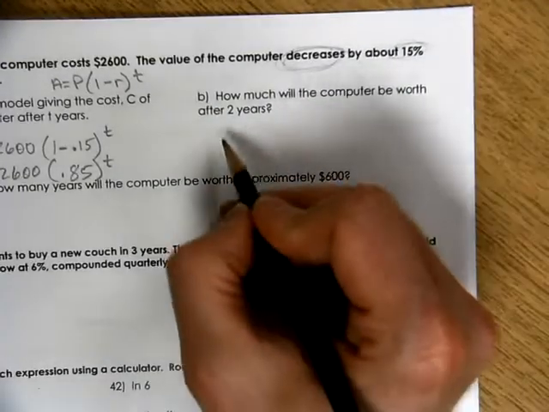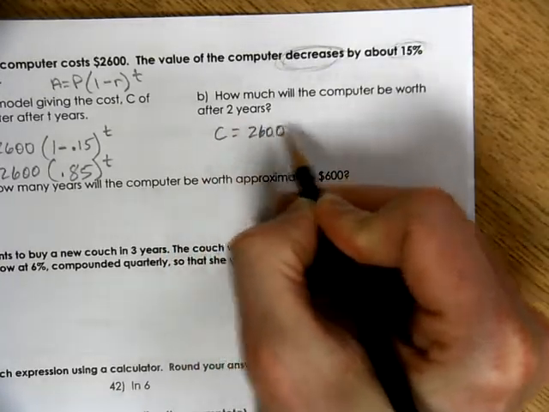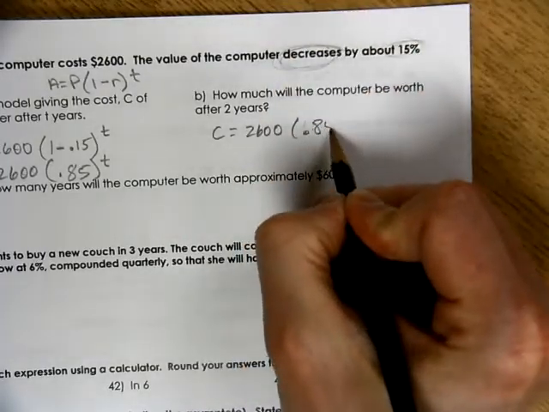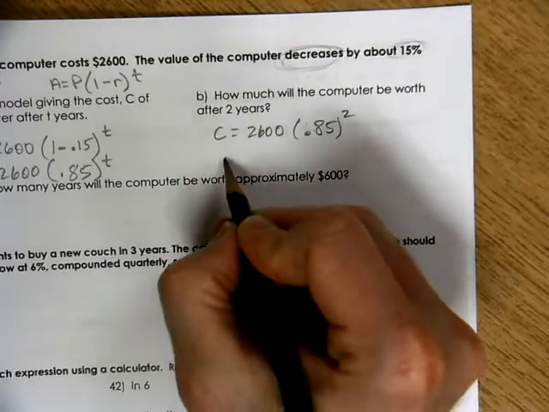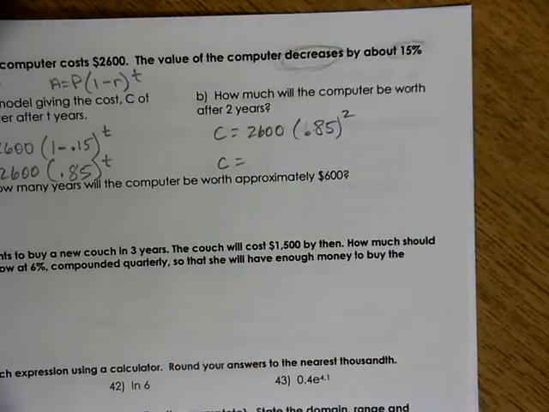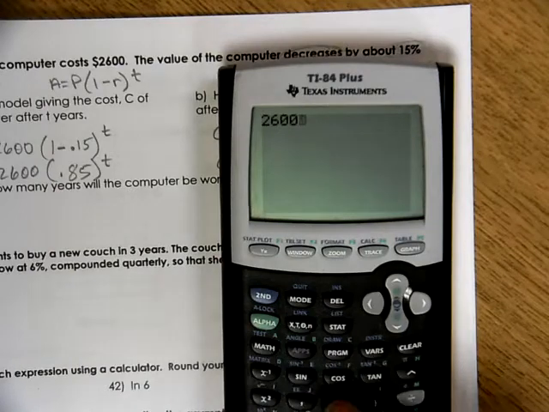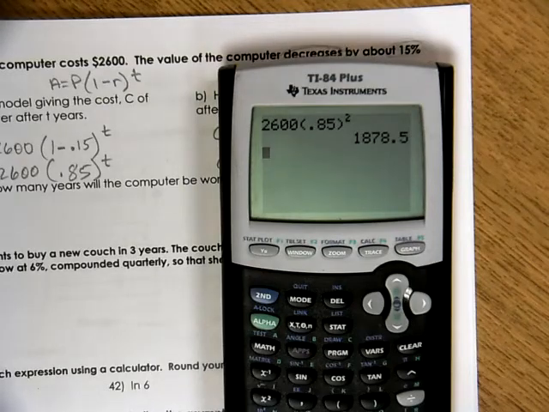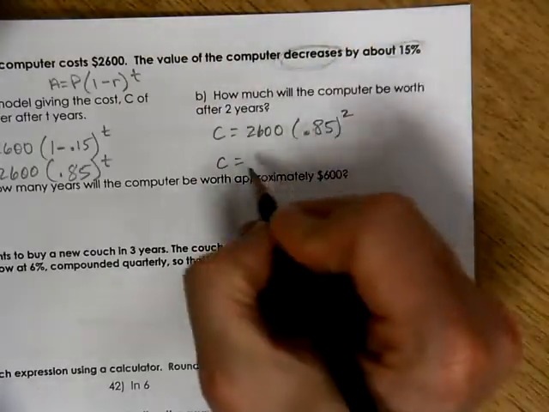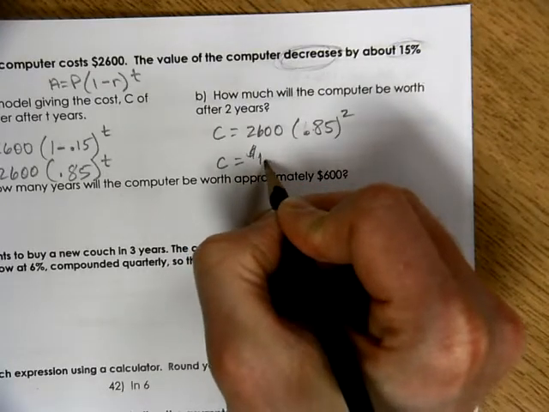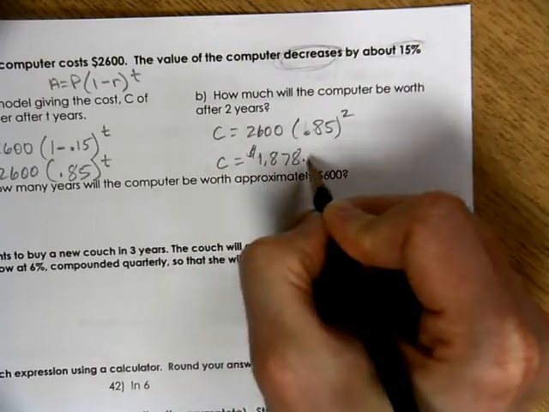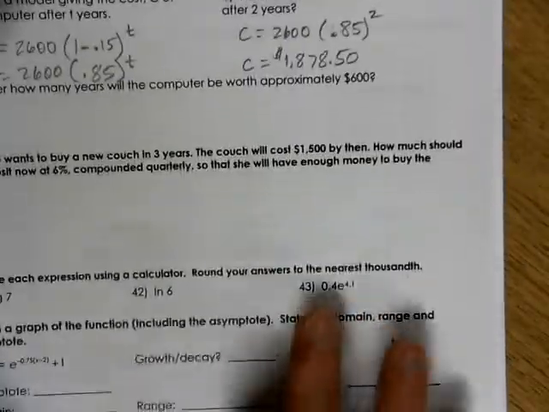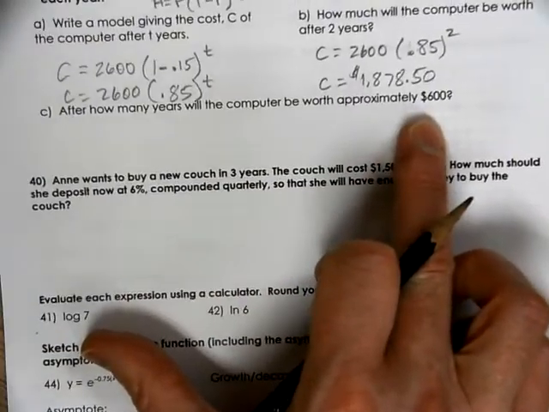How much will it be worth after 2 years? You want to sell your computer. 1 minus 0.15 is going to be 0.85 for 2 years. And we get $1,878.50. After how many years will it be worth $600?